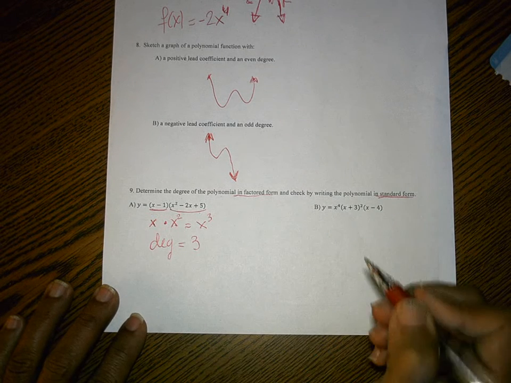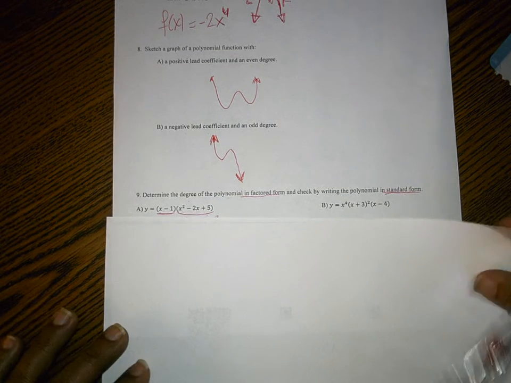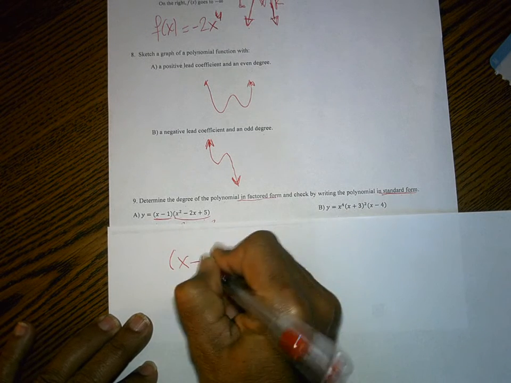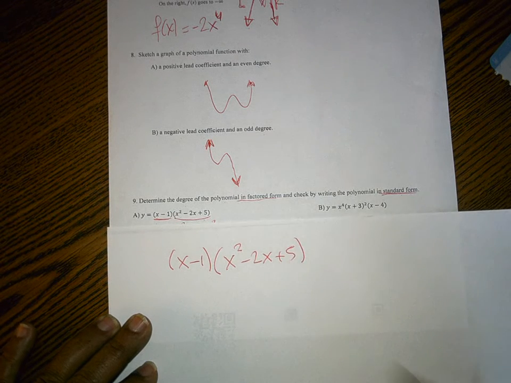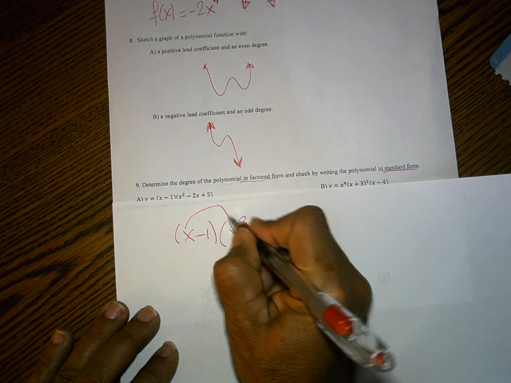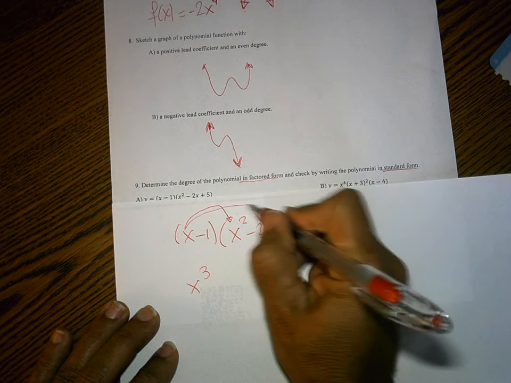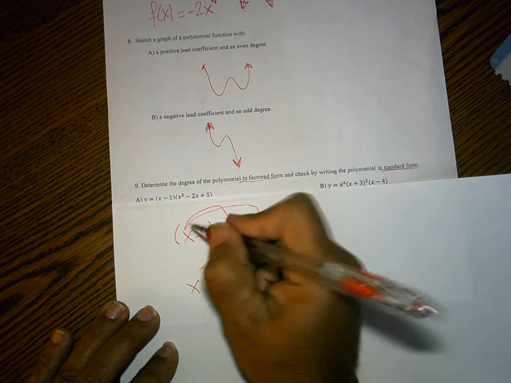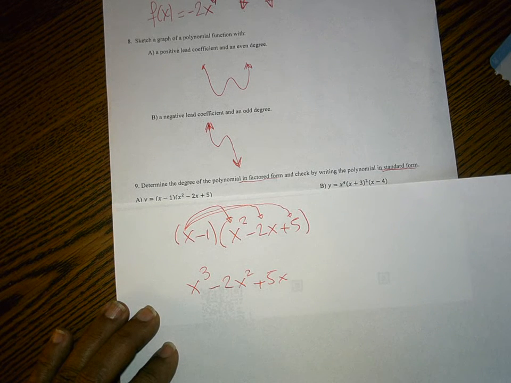Now let's double check by writing the polynomial in standard form. Okay, so here we go. I'm going to actually FOIL this. I'm going to multiply it out. So I have x minus 1 times x squared minus 2x plus 5. Okay? I'm going to multiply them slowly. X times x squared is x cubed. X times the negative 2x is negative 2x squared. And an x times a 5 is plus 5x. So I multiply the x times all those three terms.